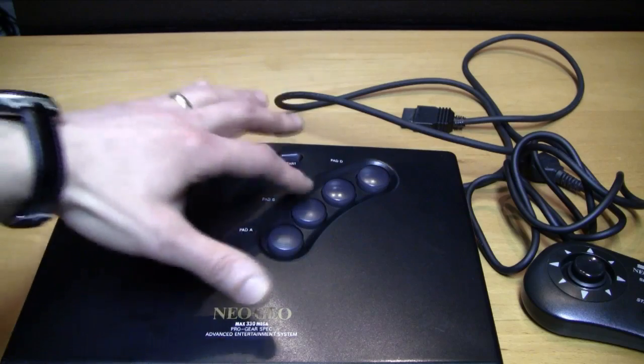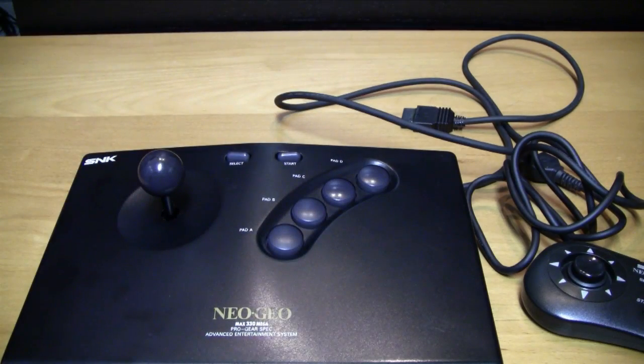And if you push A, B, C and start all together, then you reset to the main menu of the system. But keep in mind, this doesn't work during loading times. During the loading times you can't reset, except you would turn off the system and turn it back on, or the console. But during the gameplay you can reset either to the main menu of the game or to the main menu of the system.